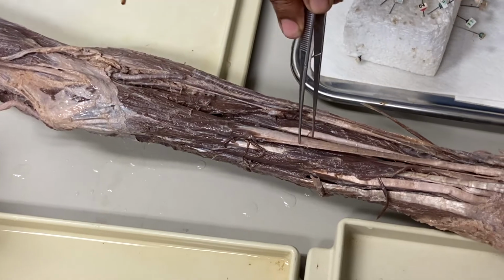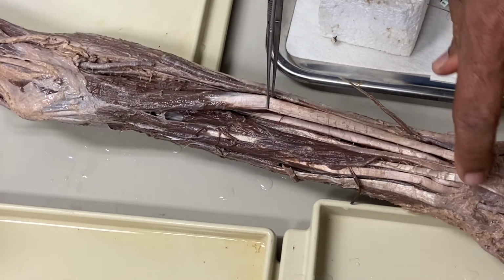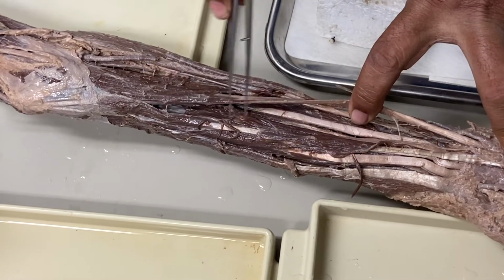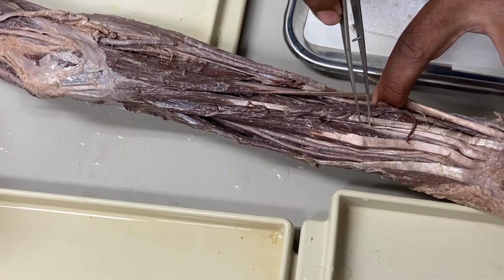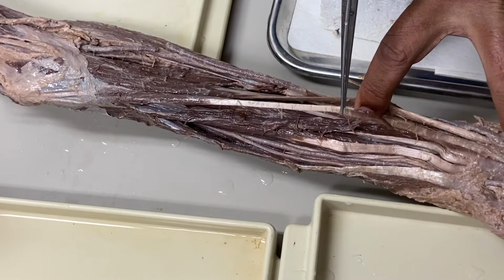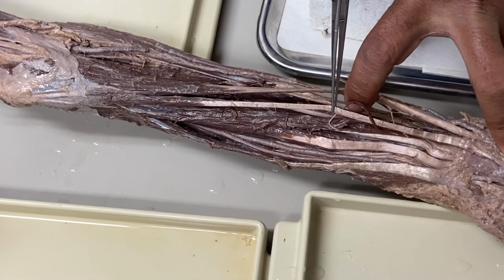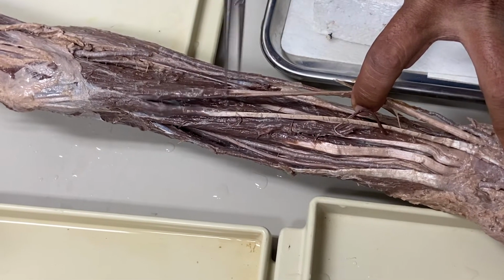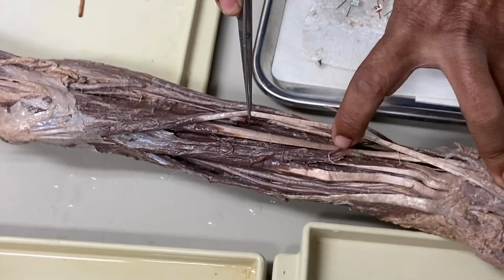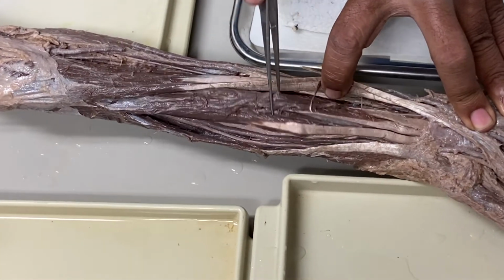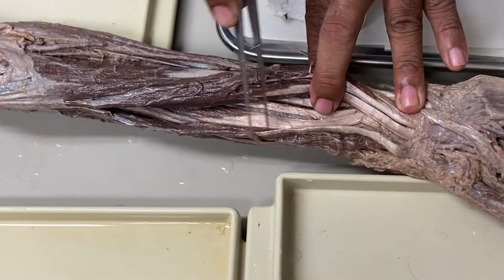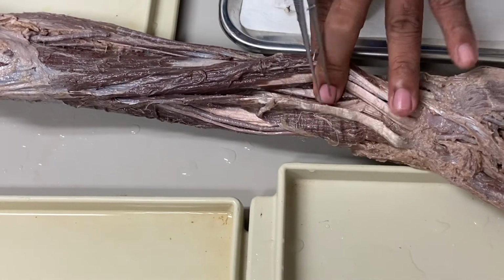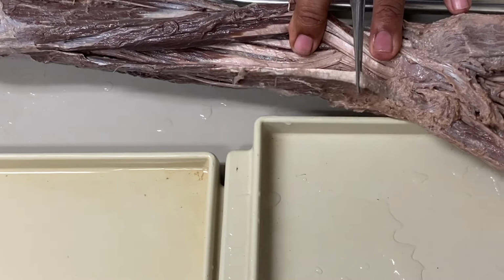Pronator teres, flexor carpi radialis, palmaris longus, flexor digitorum superficialis, flexor carpi ulnaris. Can you see that? This is the flexor carpi ulnaris.